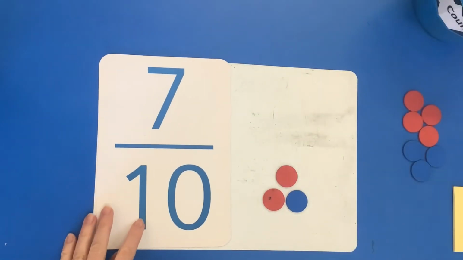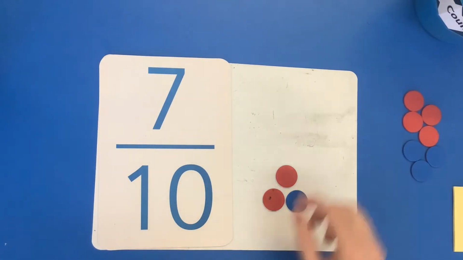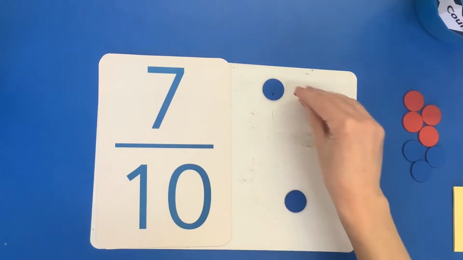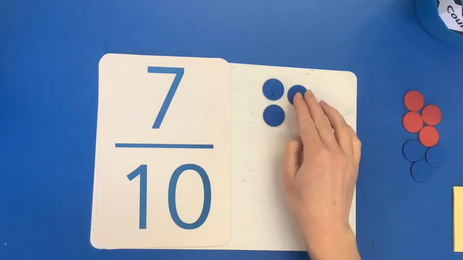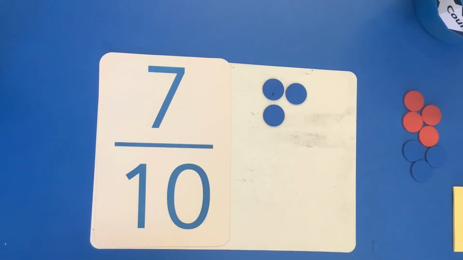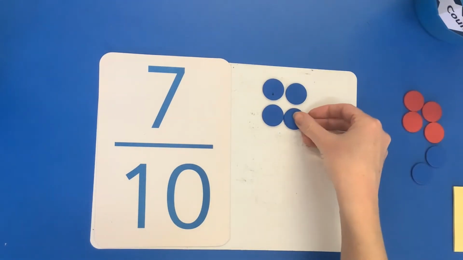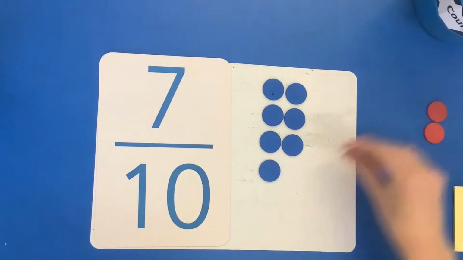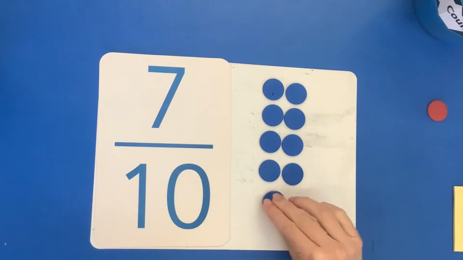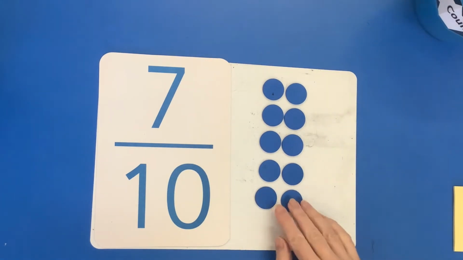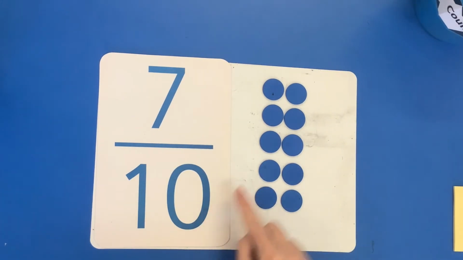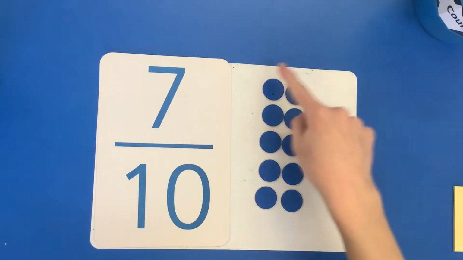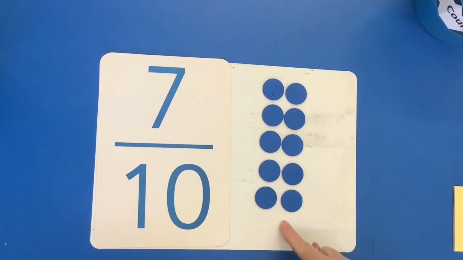And finally, back to tenths this time. Good thing I kept my counters here. So 3 isn't enough. I need 10 counters. 1, 2, 3, 4, 5, 6, 7, 8, 9, 10. So my denominator is 10. So the number of counters in my set is 10. But I want 7 of them to be red.